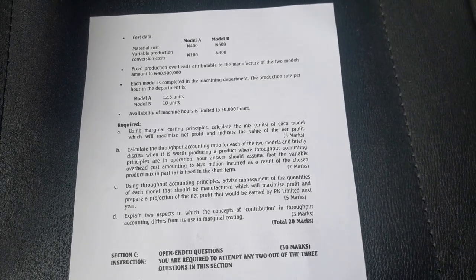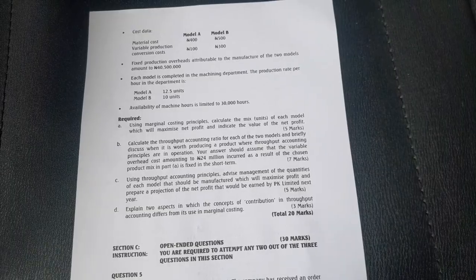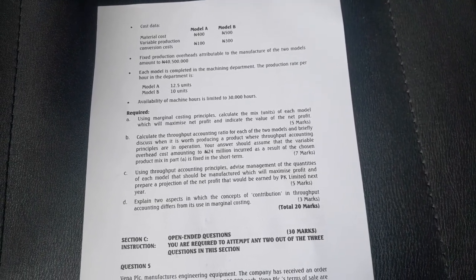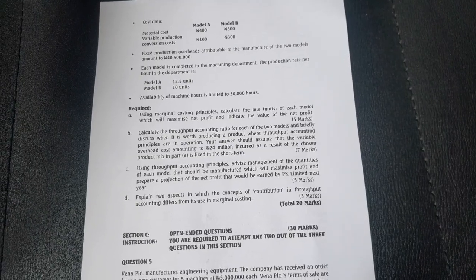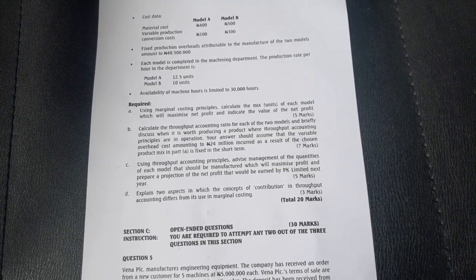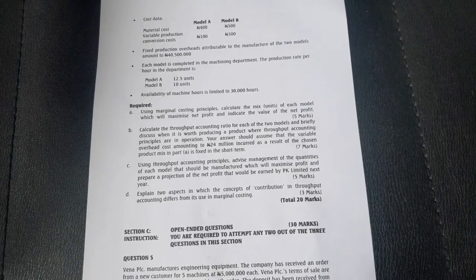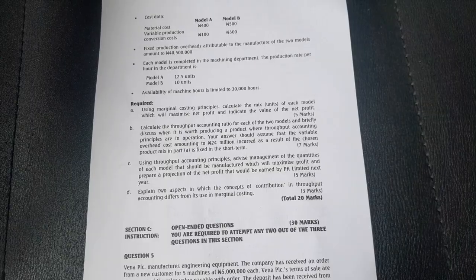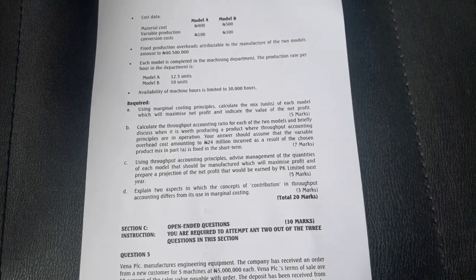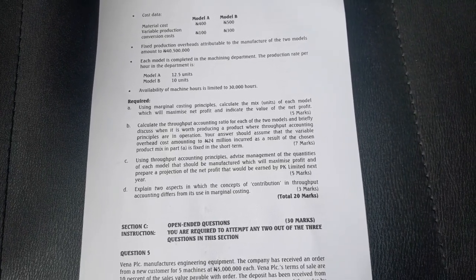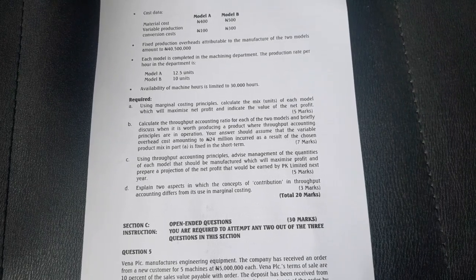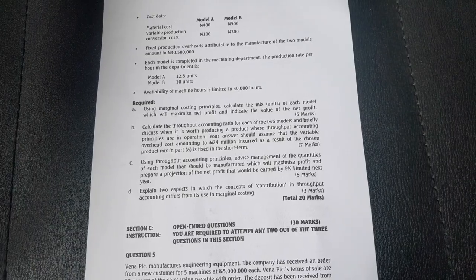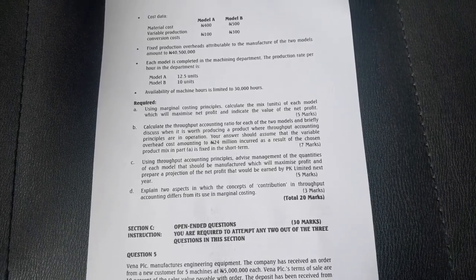Required: A. Using marginal costing principles, calculate the mix in units of each model which will maximize net profit and indicate the value of the net profit. B. Calculate the throughput accounting ratio for each of the two models and briefly discuss when it is worth producing a product where throughput accounting principles are in operation. Your answer should assume that the variable overhead cost amounting to 24 million naira incurred as a result of the choosing product mix in Part A is fixed in the short term.